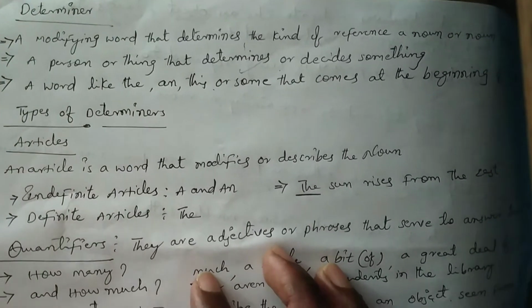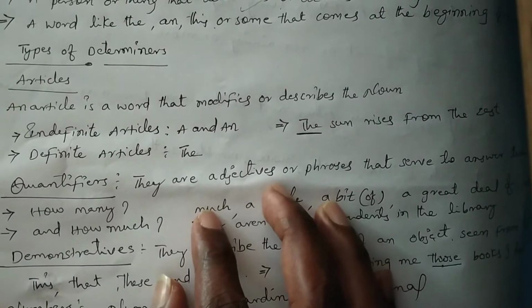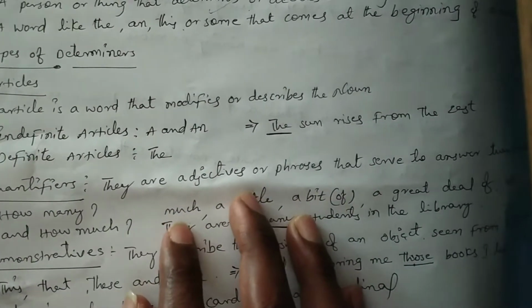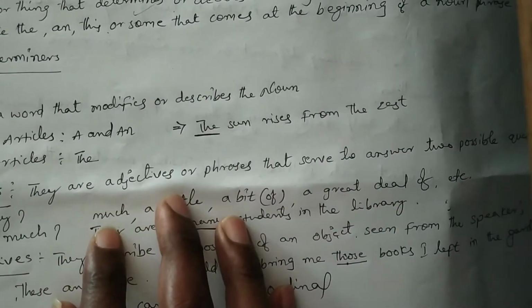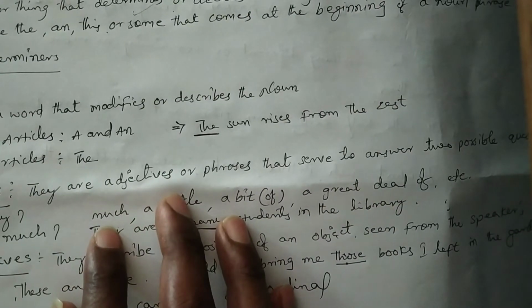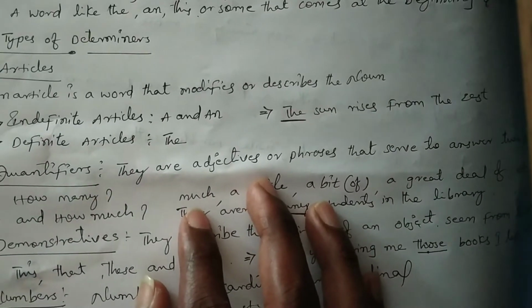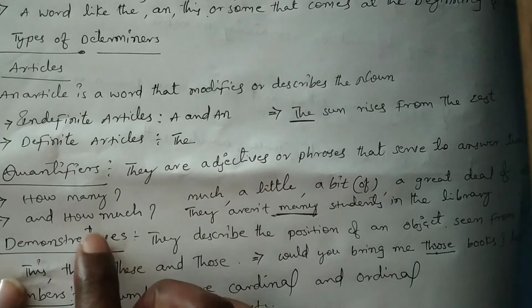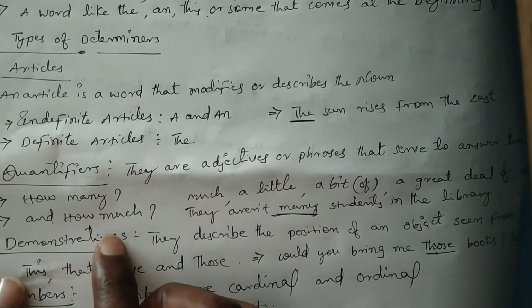And the next one, quantifiers. They are adjectives or phrases that serve to answer two possible questions. These quantifiers answer the two possible questions: how many and how much.